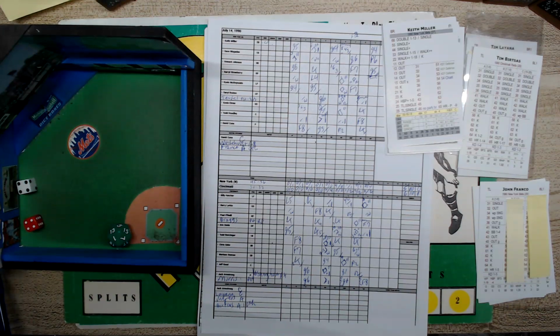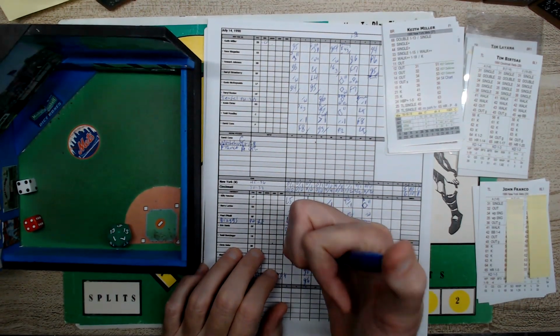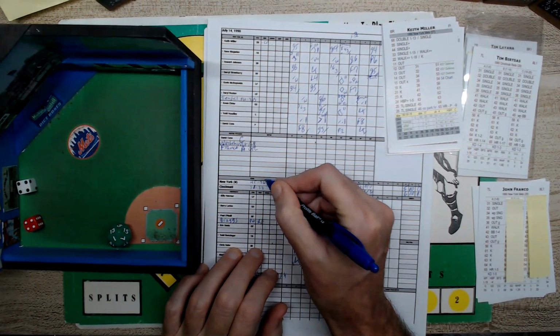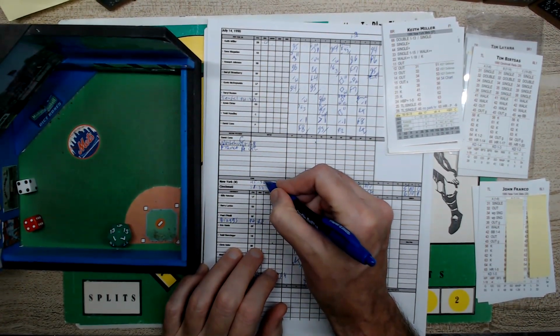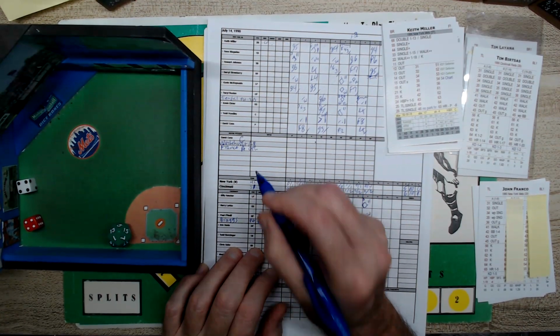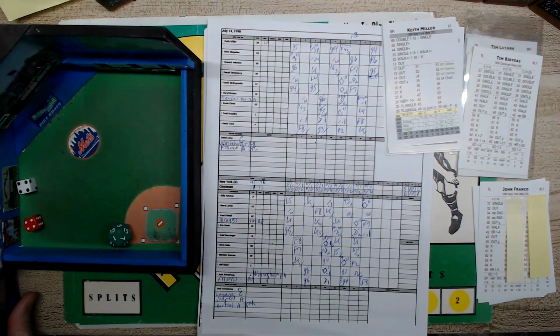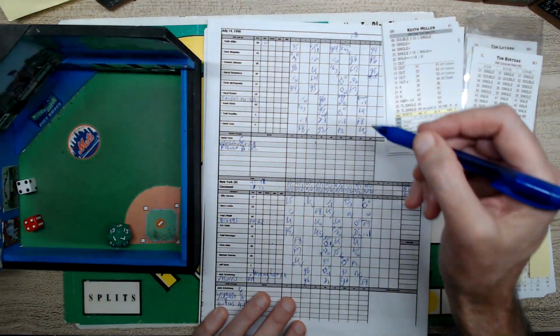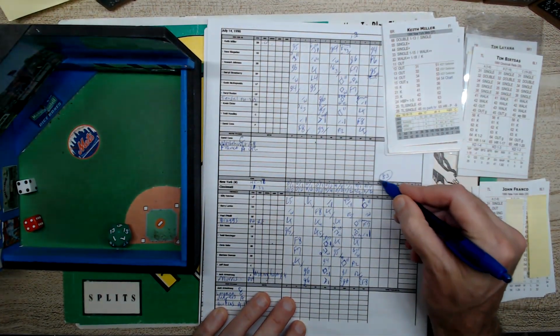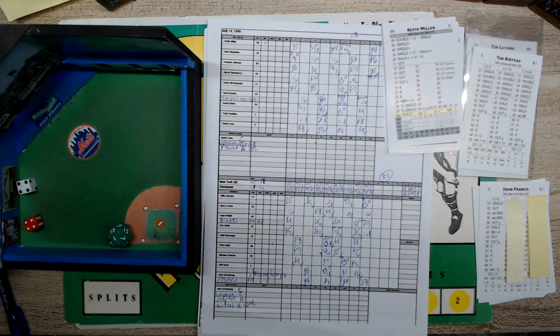Just a fun game. Now Cincinnati goes to 51-32. And the Mets drop 1 to 45-37. I'm not sure who is next in line for the Reds, but this was game, I believe, 83. So we'll go to game 84, and we'll keep on rolling. Take care, guys.